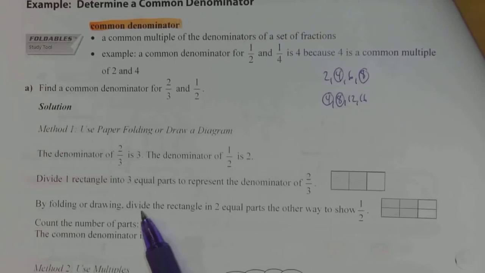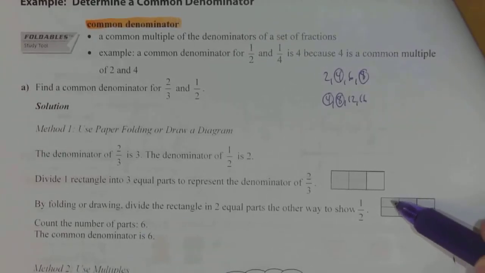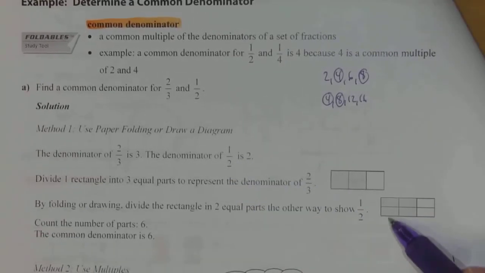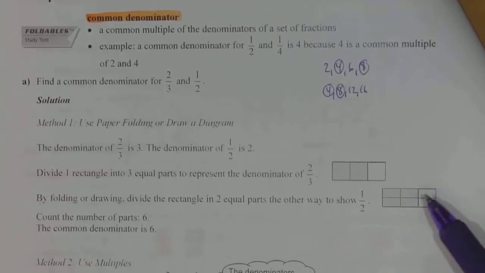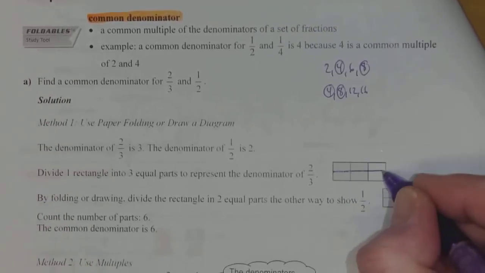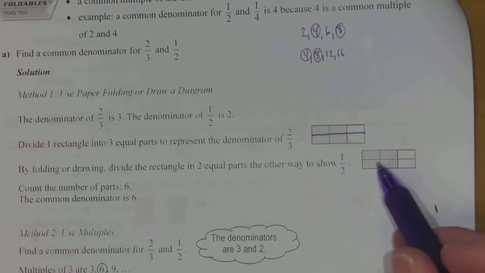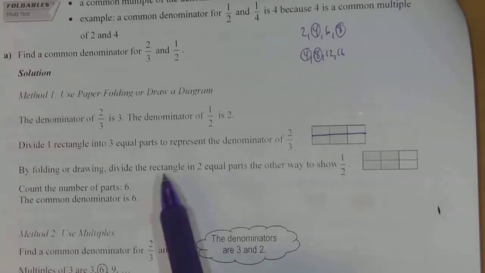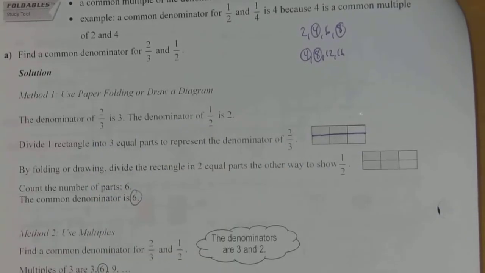We're also going to fold or draw on this piece of paper or the diagram by dividing it by 2, which is our other denominator, in the other direction. So this one we went horizontal. Now we're going to divide it vertically as well, but we can cut it in half that way. So then you've got this, and you've got a total of 6 pieces in there. So the common denominator that you would be working with then, with these 2 fractions, 2/3 and 1/2, would be 6.